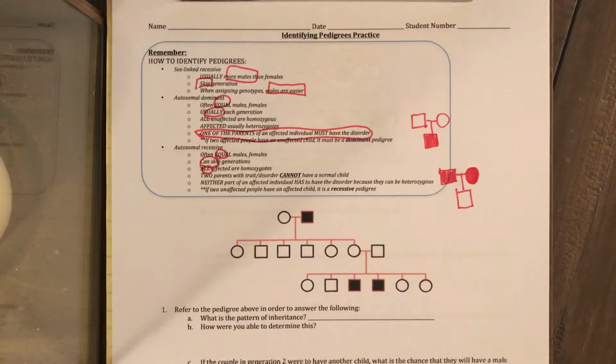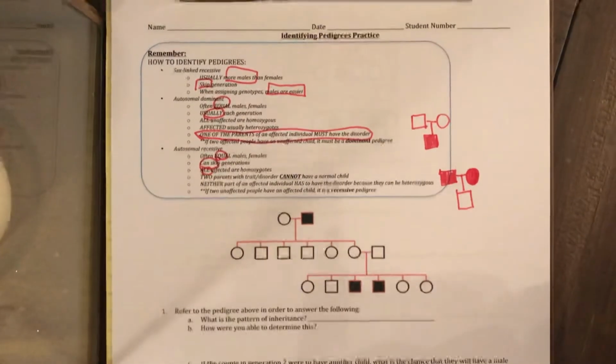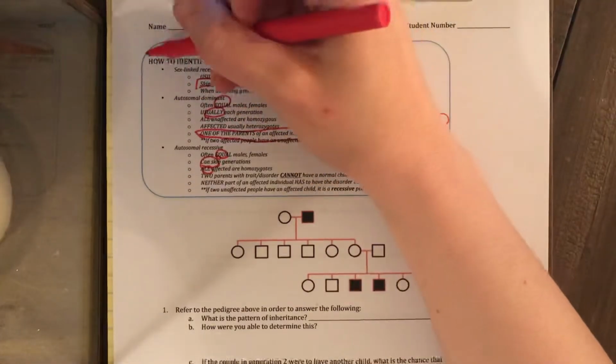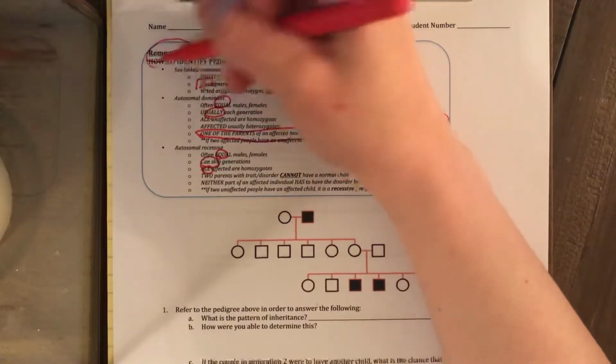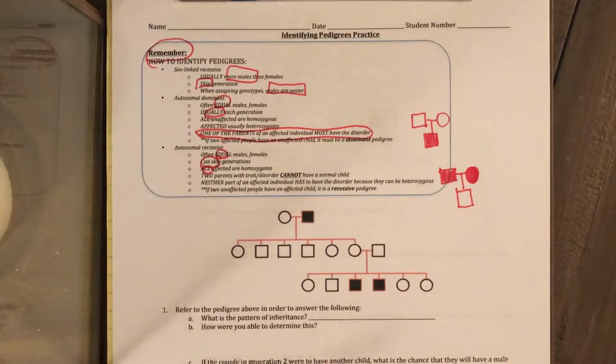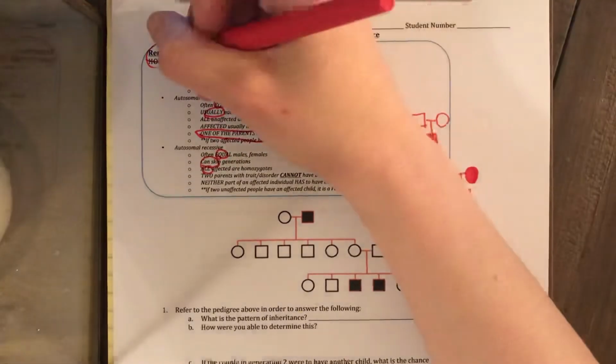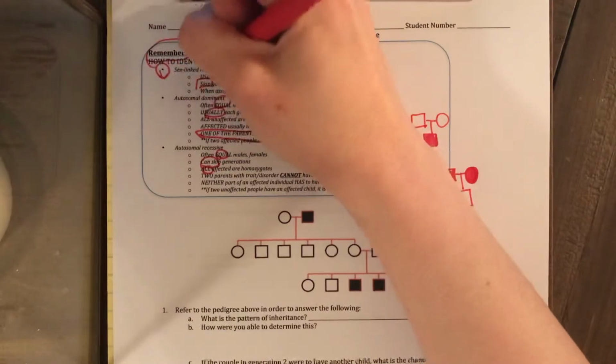We'll now be going over the answers to the identifying pedigrees practice. So here's a guide as to how to identify the pattern of inheritance for the different pedigrees. The first pattern of inheritance is sex-linked recessive.